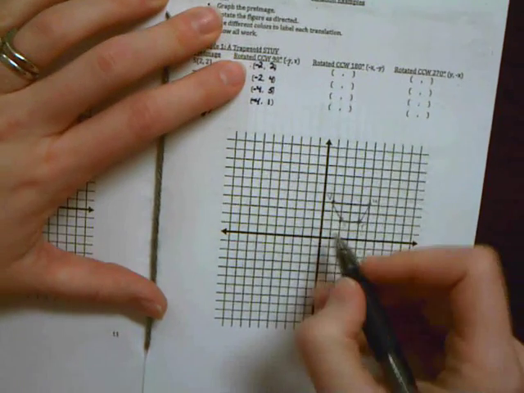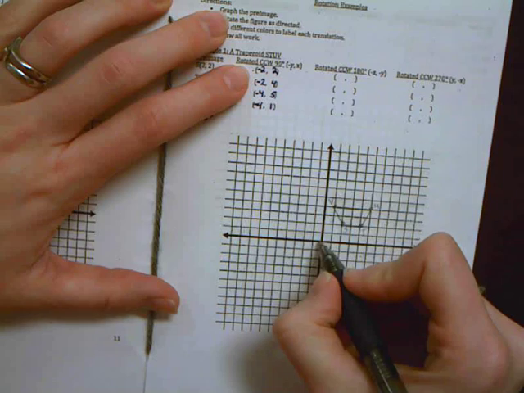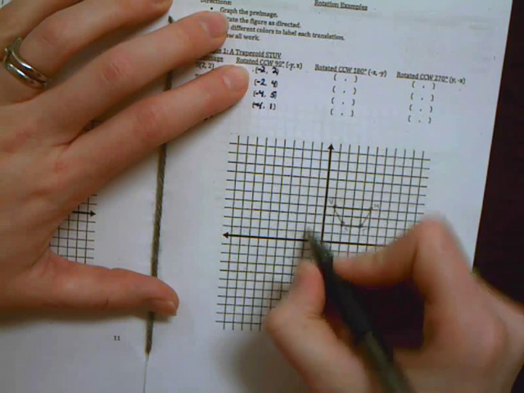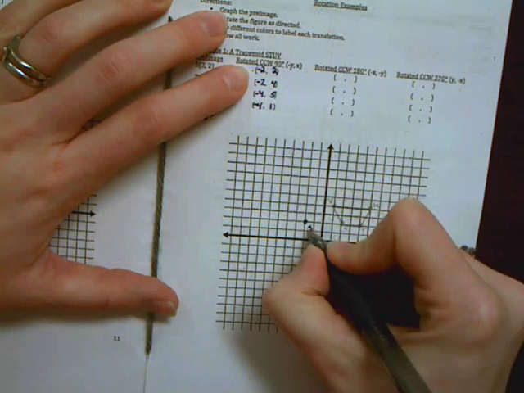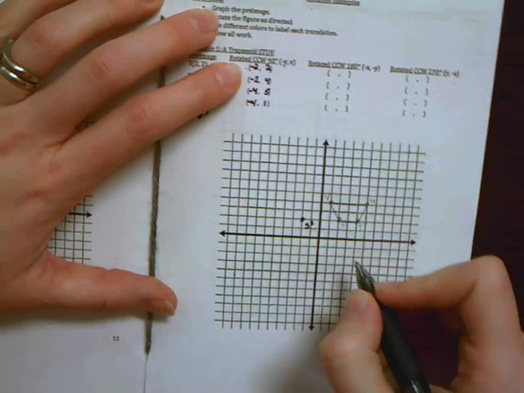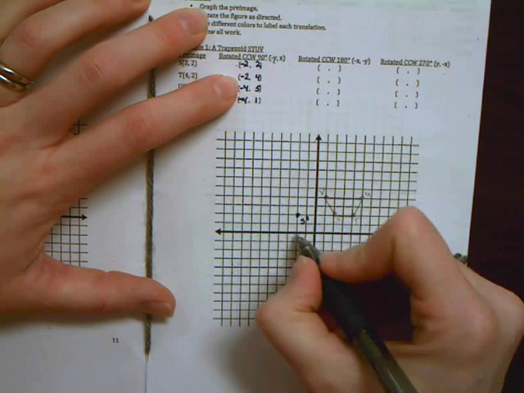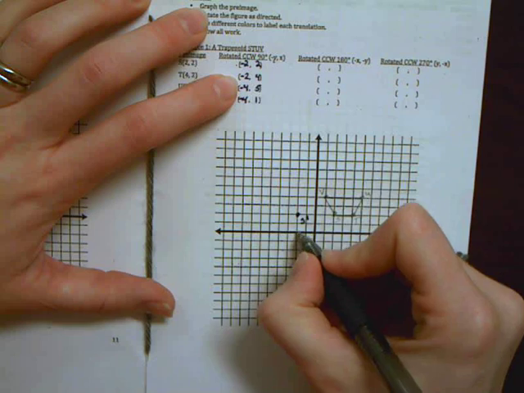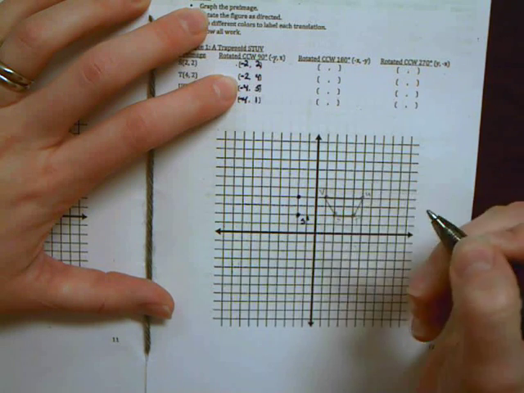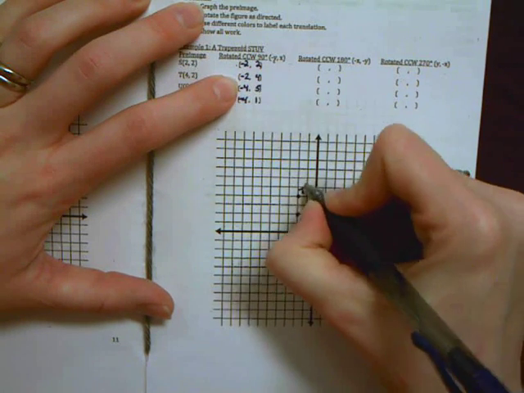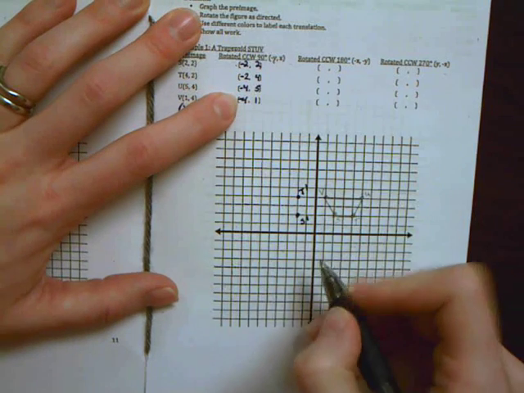Okay, so let's go ahead and plot those coordinates. When I do negative 2, positive 2, I'm going to the left 2 and up 2. That is my S prime. When I do negative 2, 4, I'm going to the left 2 and up 4. That is T prime.